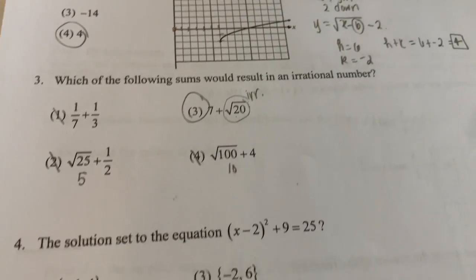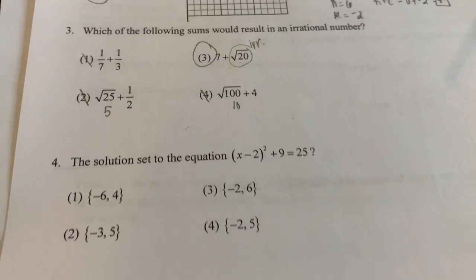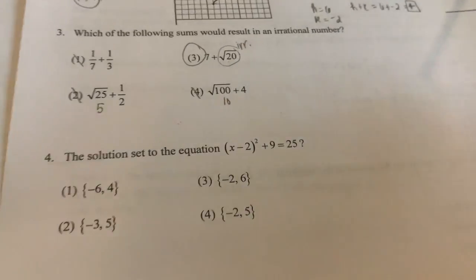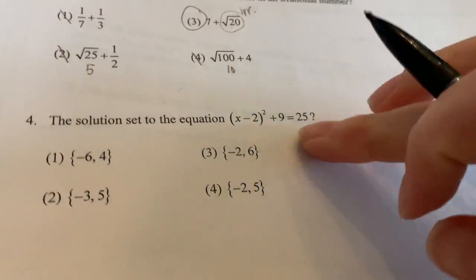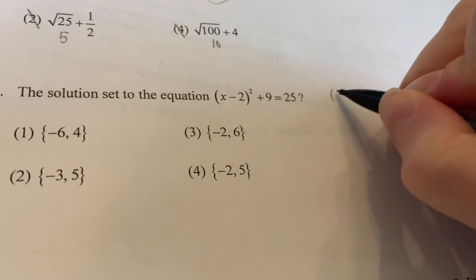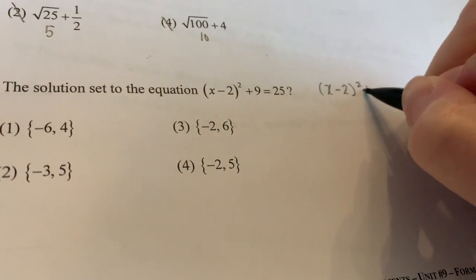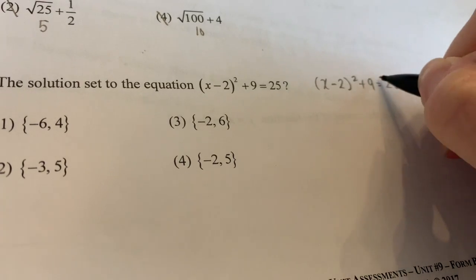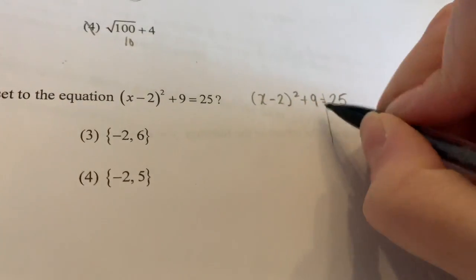Okay, number 4, the solution set to the equation. We're going to find this. To solve an equation that's already in vertex form, it's nice and easy. We're going to set it equal to 0. So let's move my 25 over.